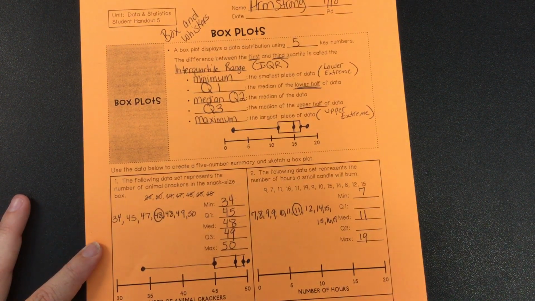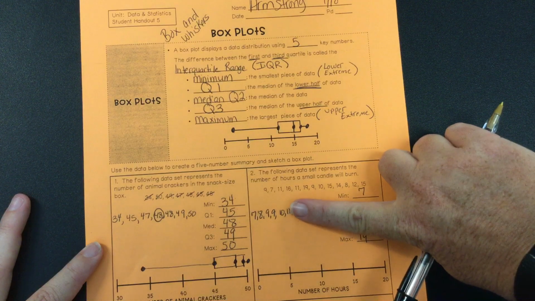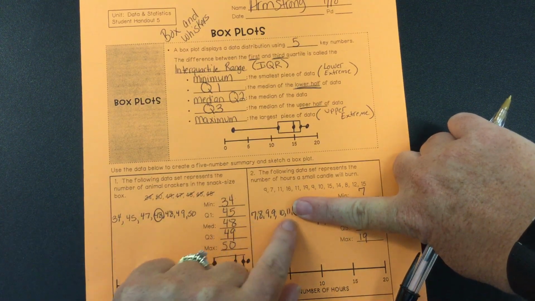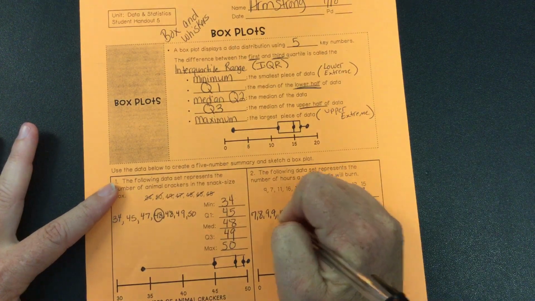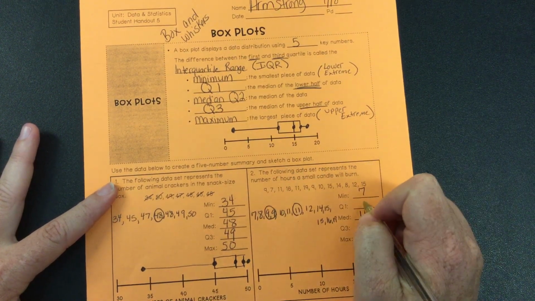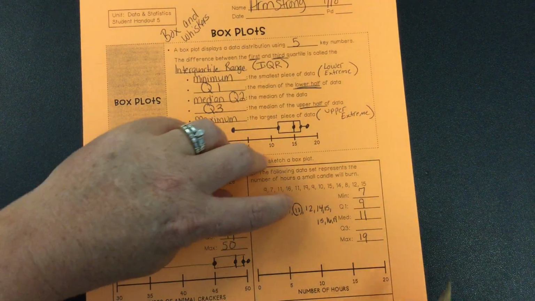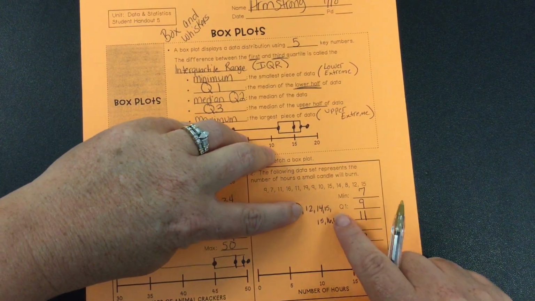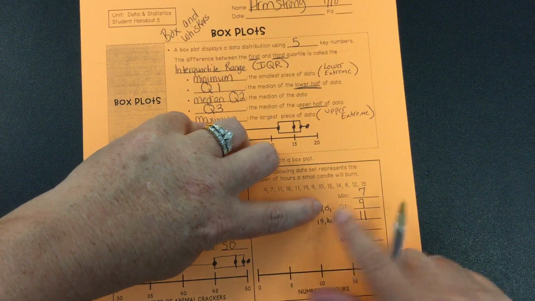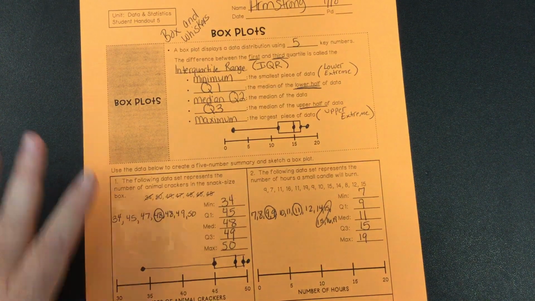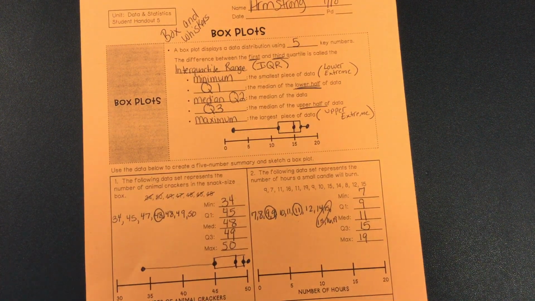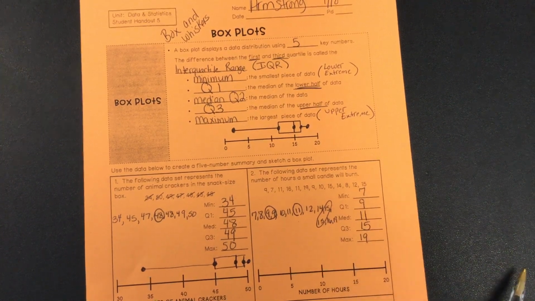So far, so good? Cover up everything to the right. And we get 9. Cover up everything to the left. Is that what everybody got for their minimum, quartile 1, median, quartile 3, and maximum? Yes? Awesome. So now we need to go and put them on my number line.